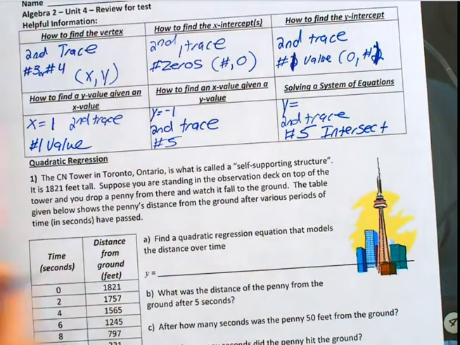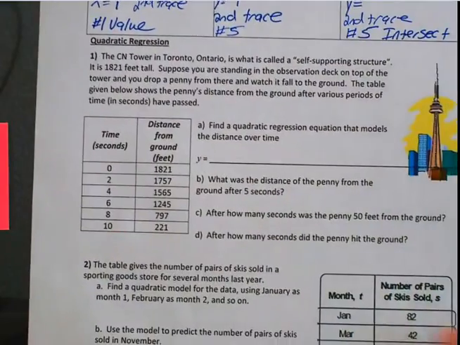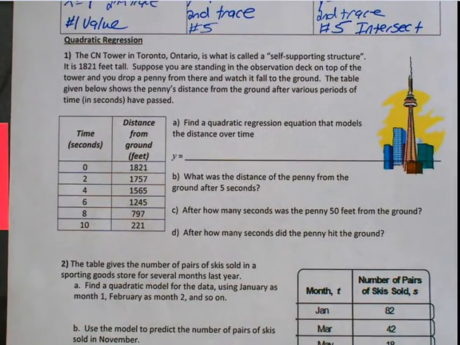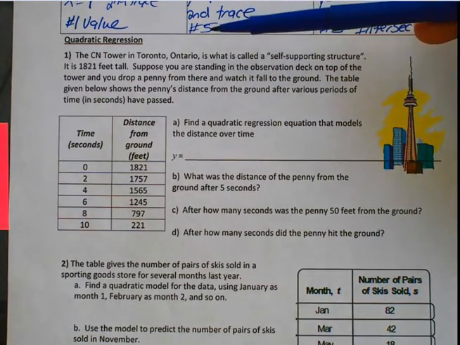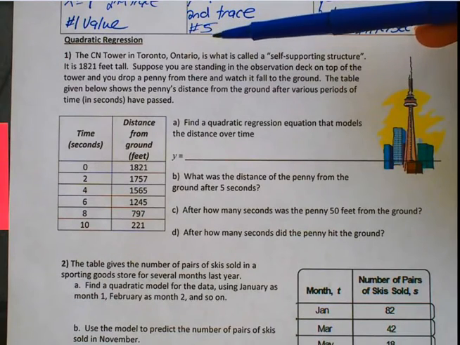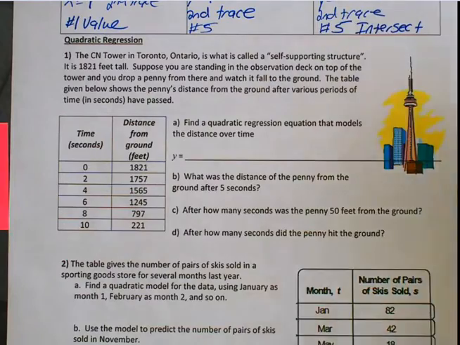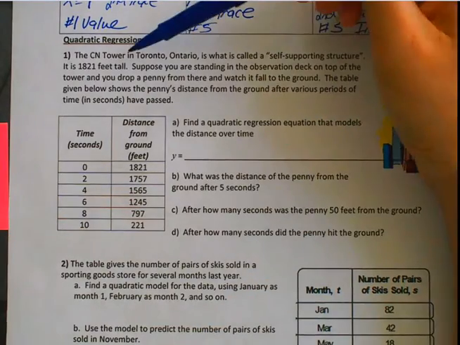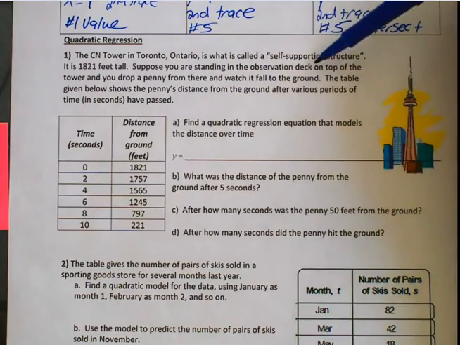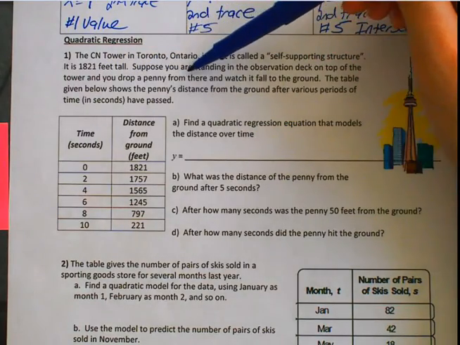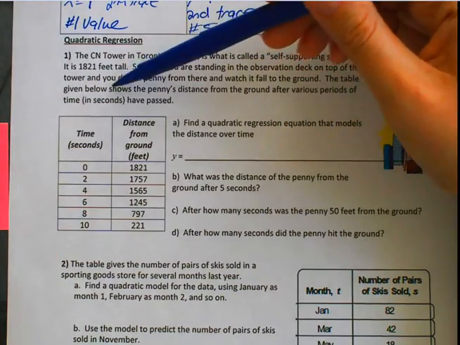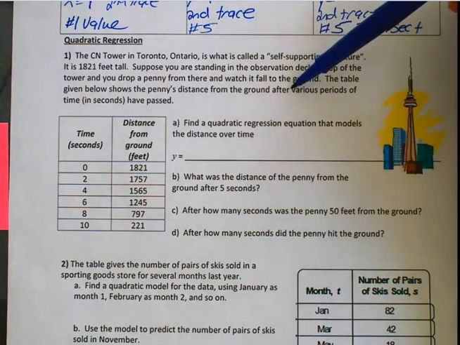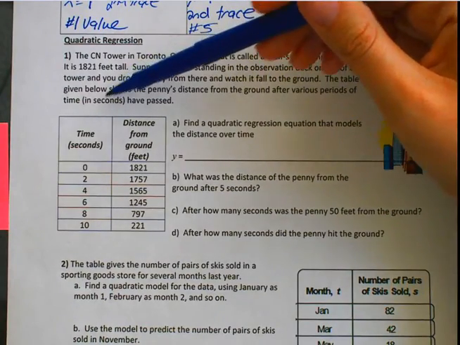All right, now that we have that background information, let's answer some questions. All right, the first thing you always want to do is read what the problem says. The CN Tower in Toronto, Ontario is called a self-supporting structure. It is 1,821 feet tall. Suppose you are standing at the observation deck on top of the tower and you drop a penny from there and watch it fall to the ground. The table given below shows the penny's distance from the ground after various periods of time in seconds have passed.